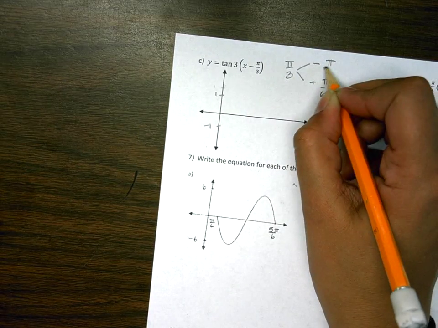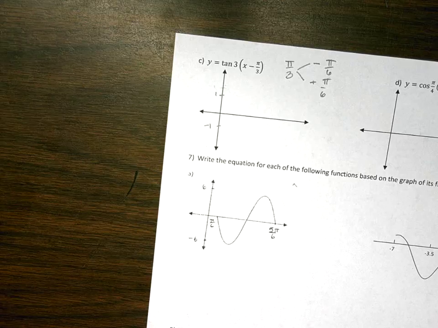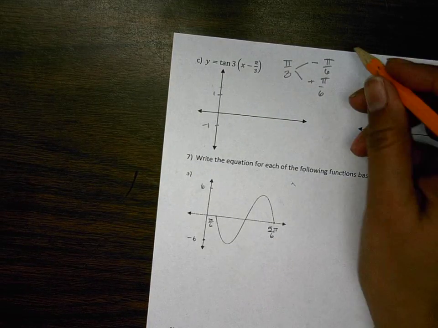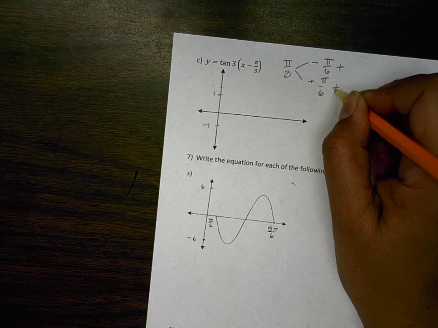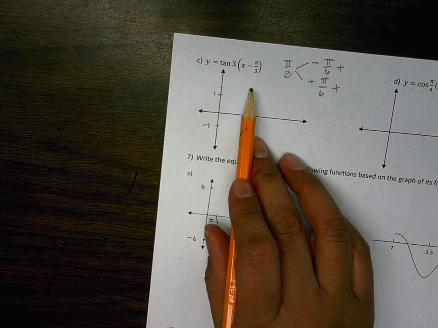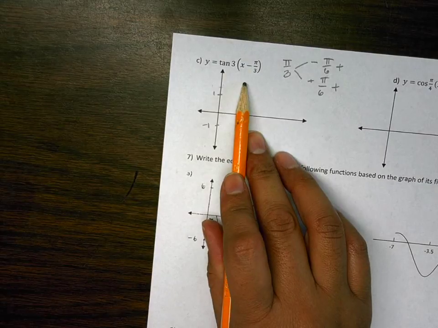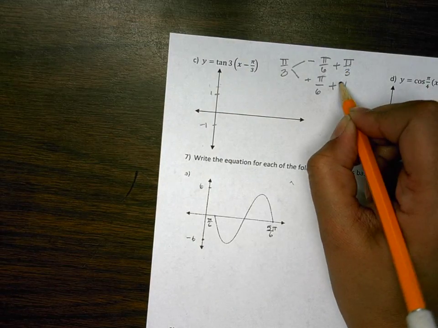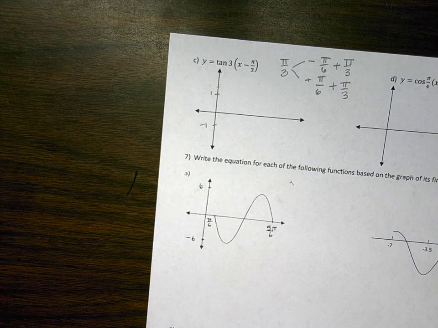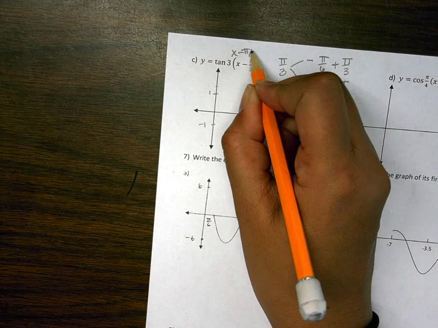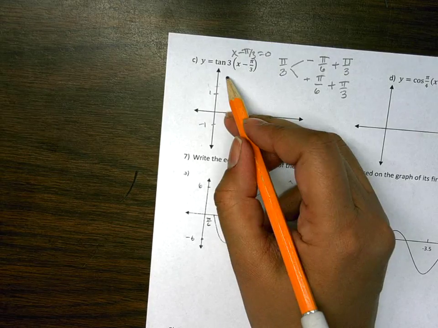Now this is the only special one where this would be my original start and this would be my original end, but I have to do what in both cases? Add the what? Add the shift. What is the shift here? Negative, or just pi over 3. Pi over 3. If it was negative, then I would add a negative pi over 3. But does everybody see why it's positive? X minus pi over 3 equals 0. Distribute the 3 or not. It's up to you. It's not necessary.